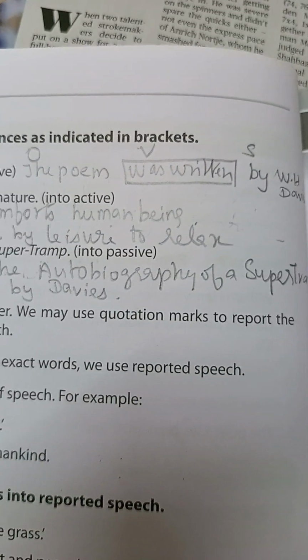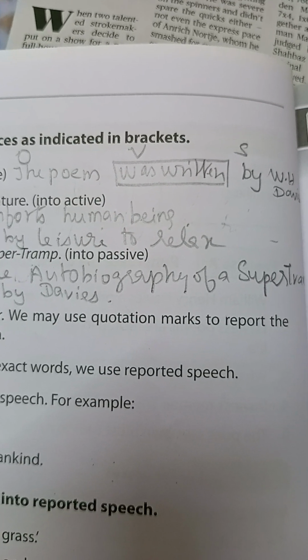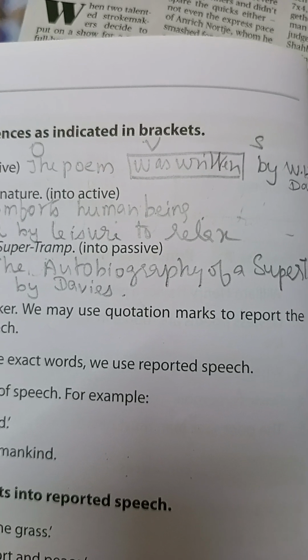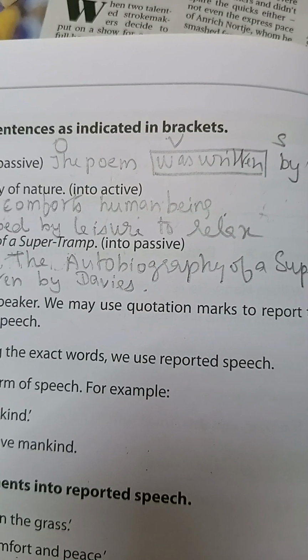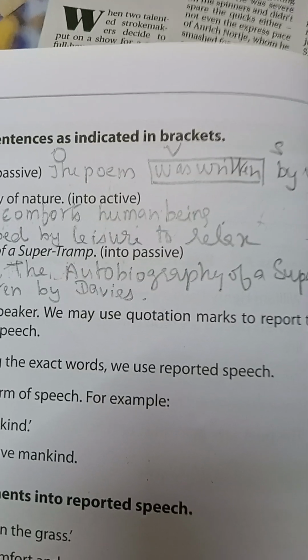See, the poem is brought to the subject part. The poem was written by W.H. Davies. Why do I have to write "was written"? Because the verb was "wrote". So I have to be in the past tense.